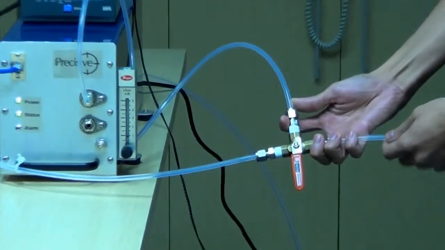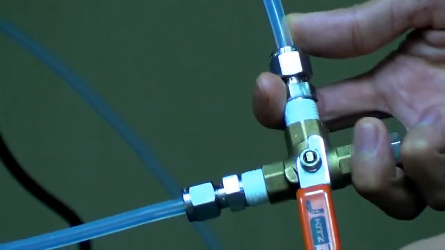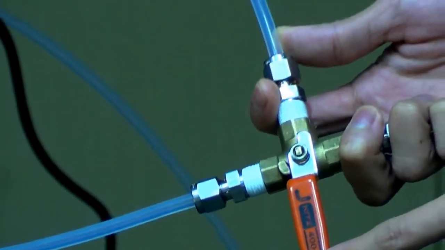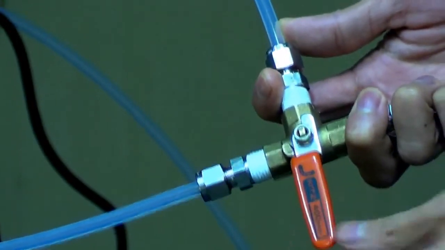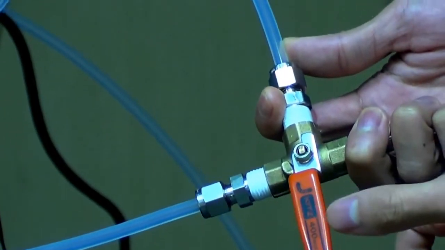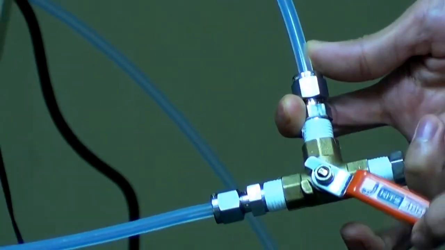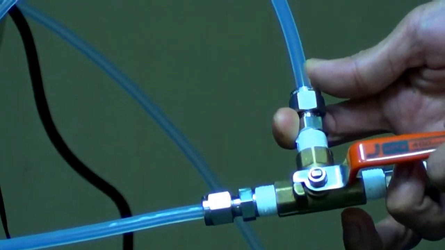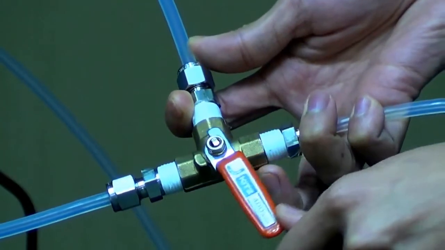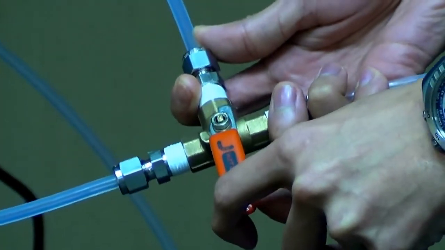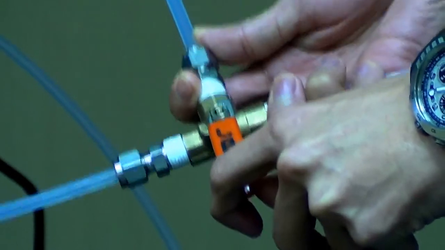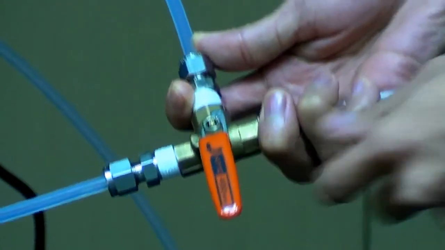The next component will be the three-way valve. As you can see right now, this position is set for the verification gas. Throughout the presentation, we're going to be switching it over from the verification gas to the zero gas, and then back again to be able to demonstrate the real-time capability of our analyzers.